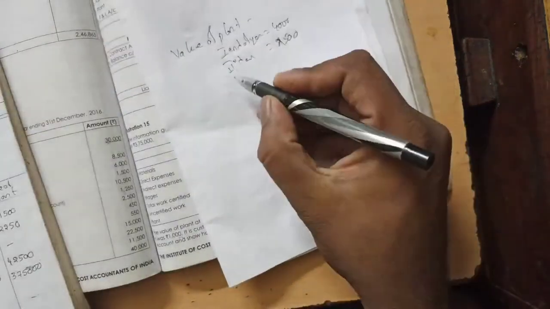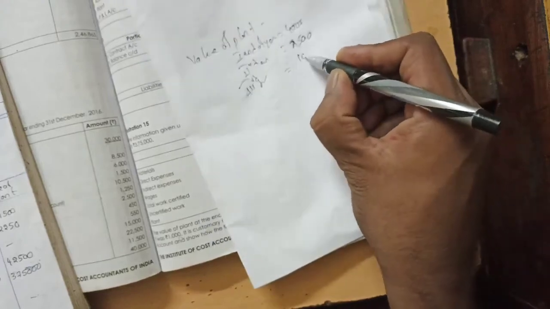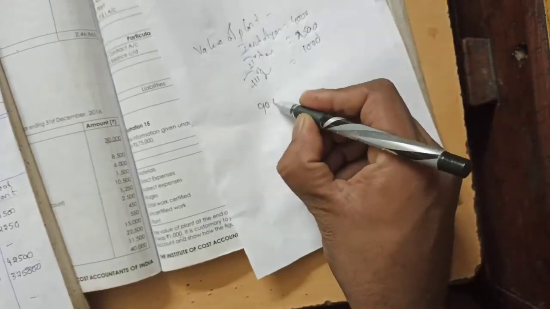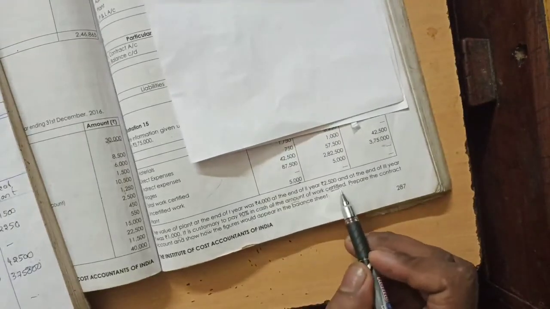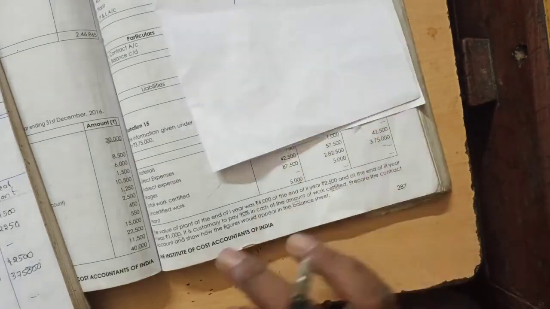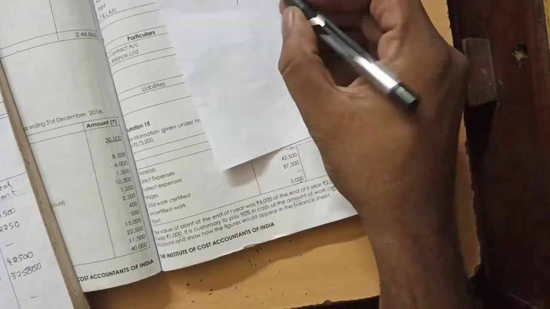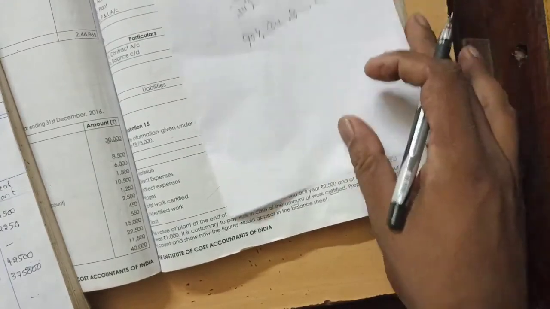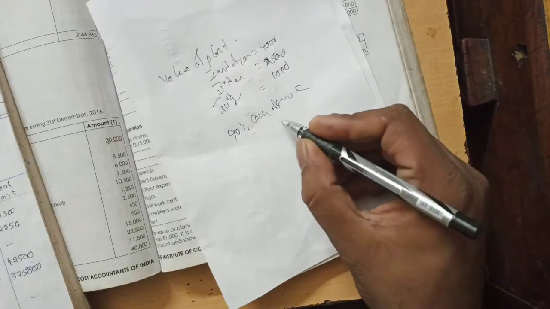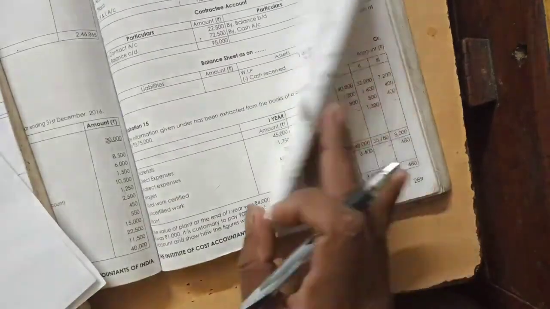So the third year is 1,000 rupees. It is customary to pay 90% in cash of the amount of work certified. Prepare the contract account and show the figures that would appear in the balance sheet. So 90% of the amount of work certified is paid in cash. It is customary.